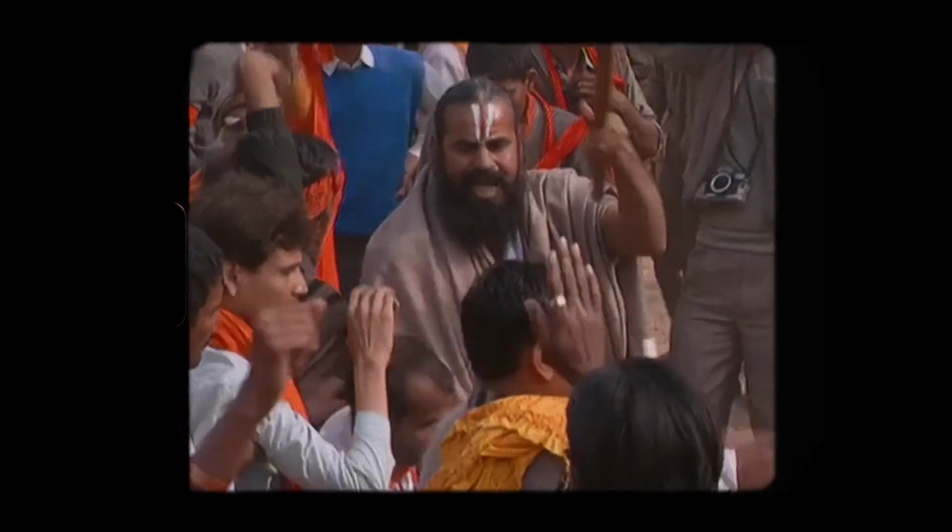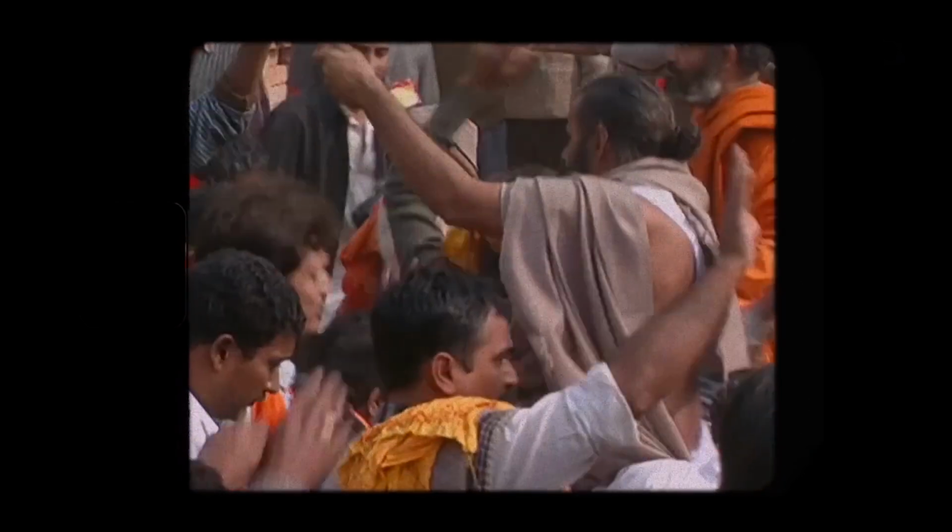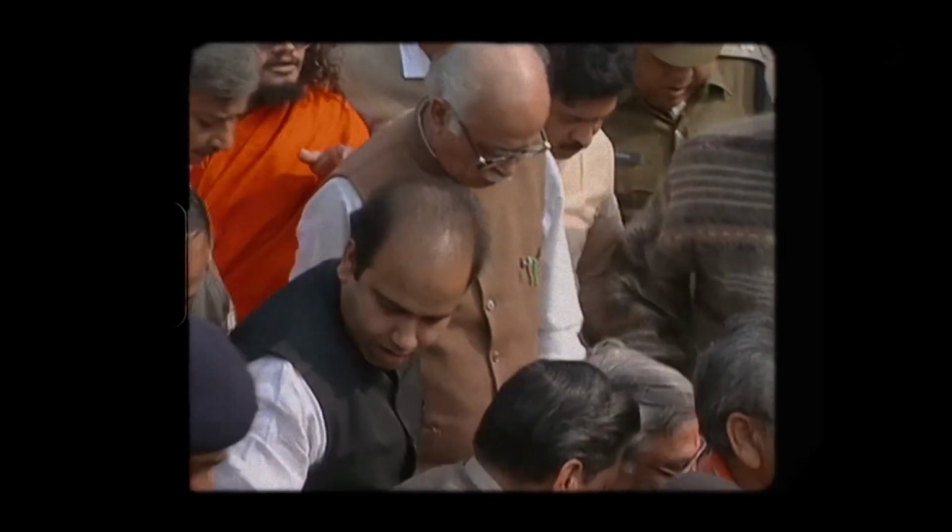And the influence of the RSS on Modi's government has been the subject of intense debate. Supporters argue that it has instilled a sense of cultural pride and national unity.